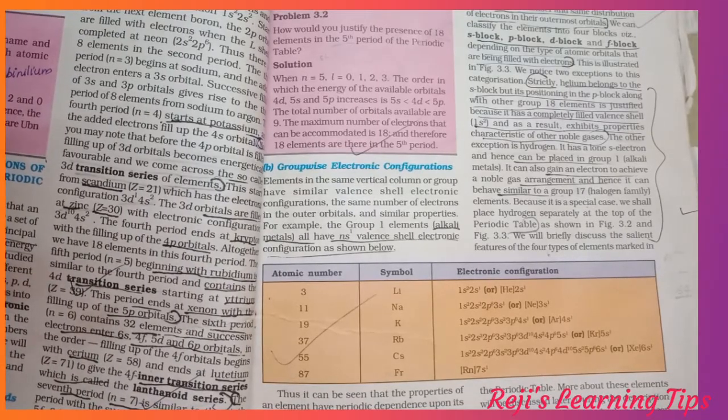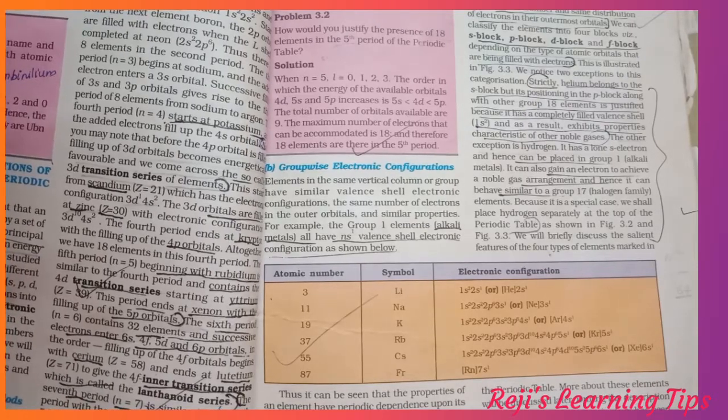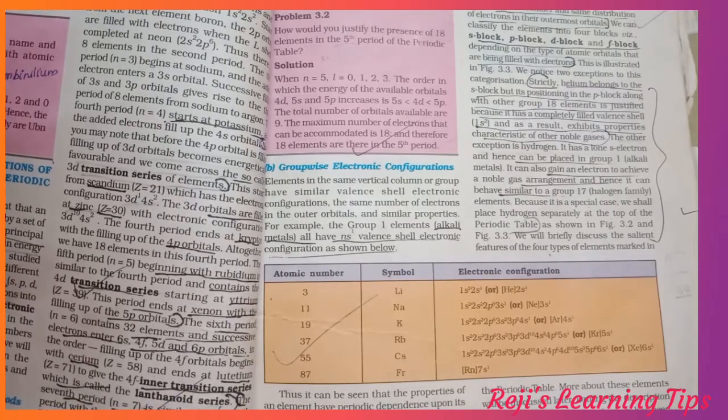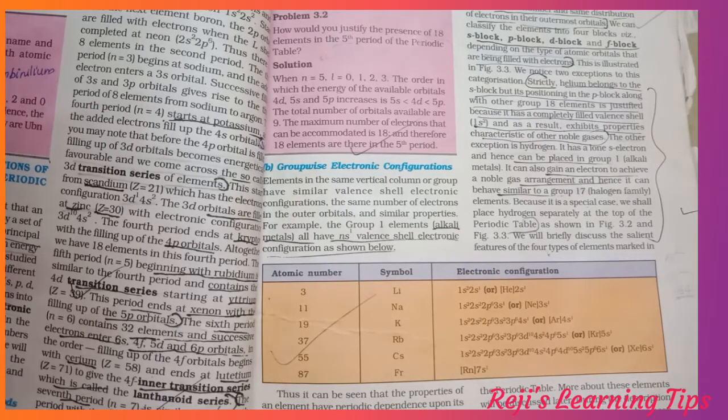Hi students, welcome back. Today we are going to discuss the S block elements from classification of elements and periodicity in properties. Okay, let us start.